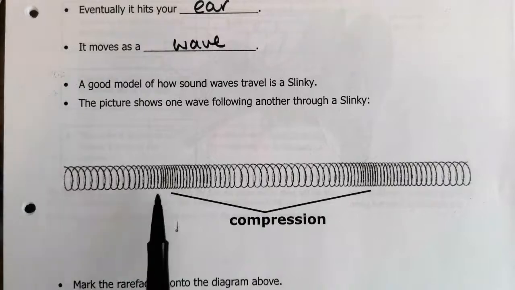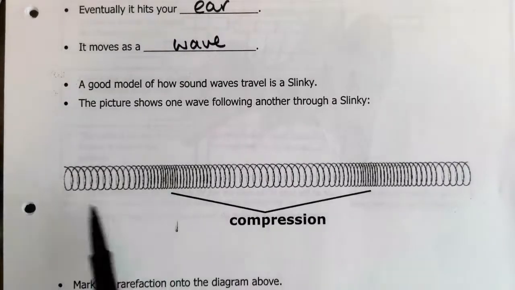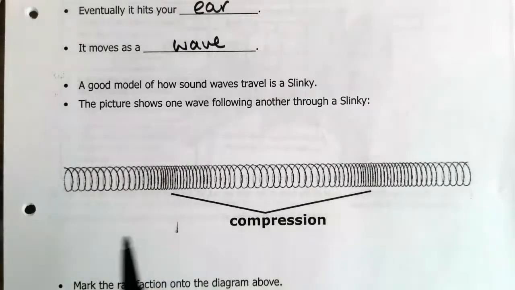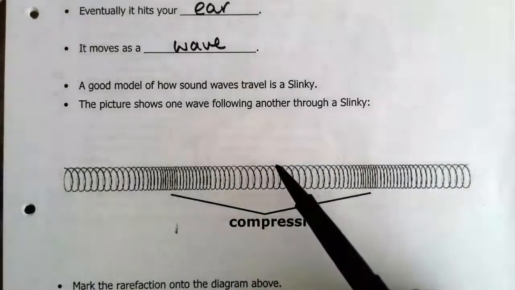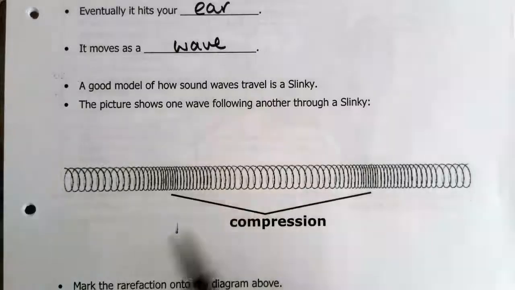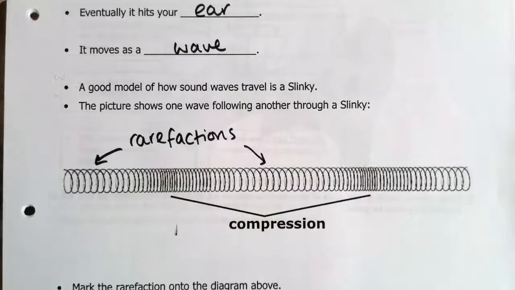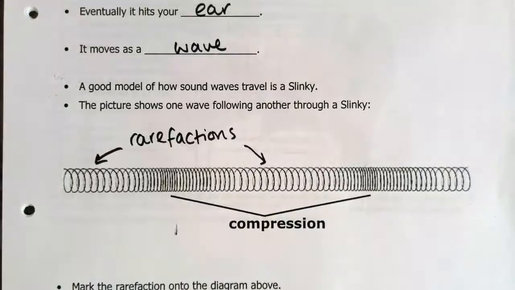Now you will have seen in the video the way the waves show up. You get these little compressions, and then the areas where, see here, the particles are most spread out, they're called rarefactions. So we'll fill that in. Label that in your notes, and careful with the spelling. It is a funny word.